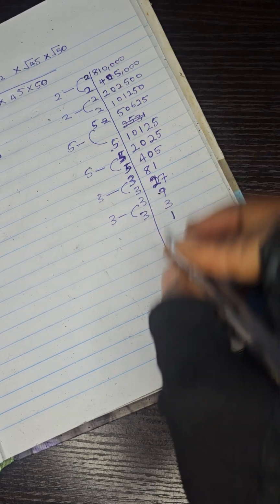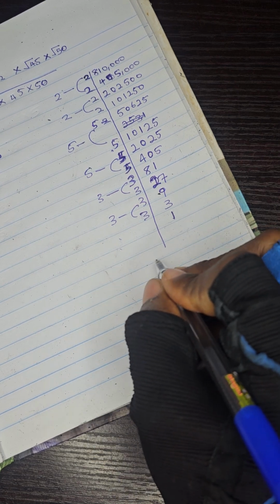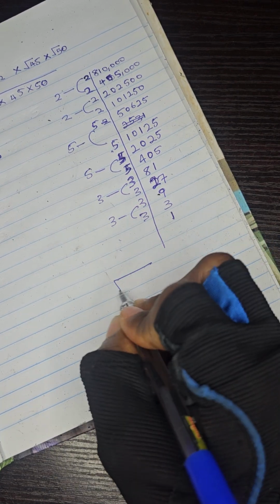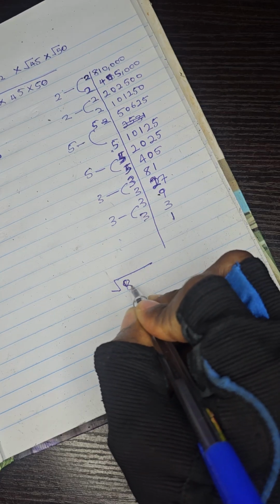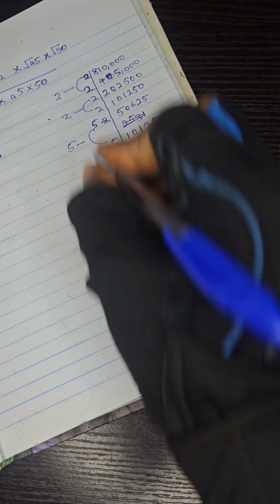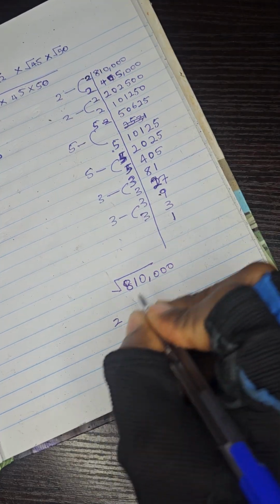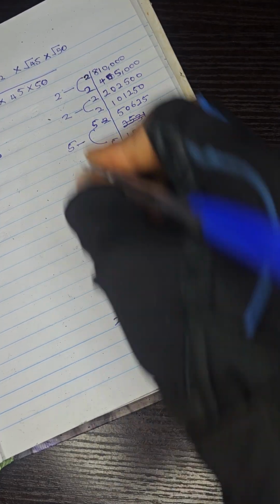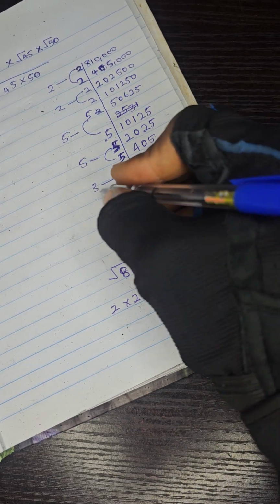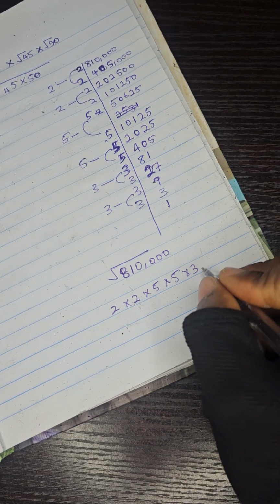So the square root of 1, 8, 1, 0, 0, 0, 0 will give us 2 times 2 times 5 times 5 times 3 times 3.